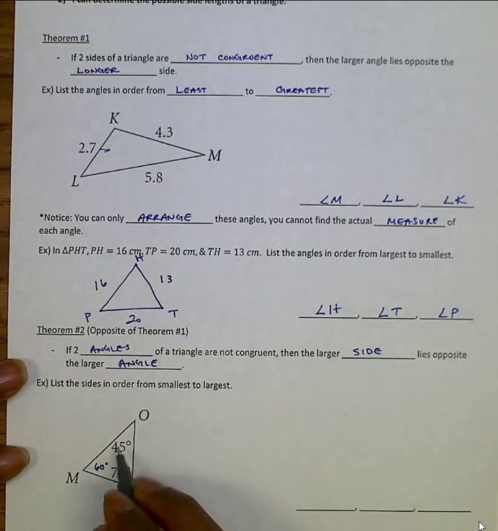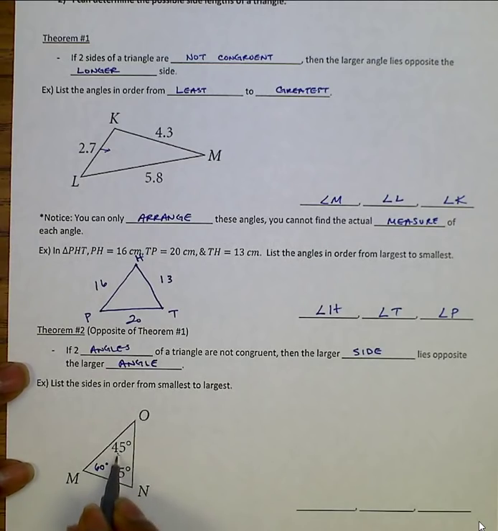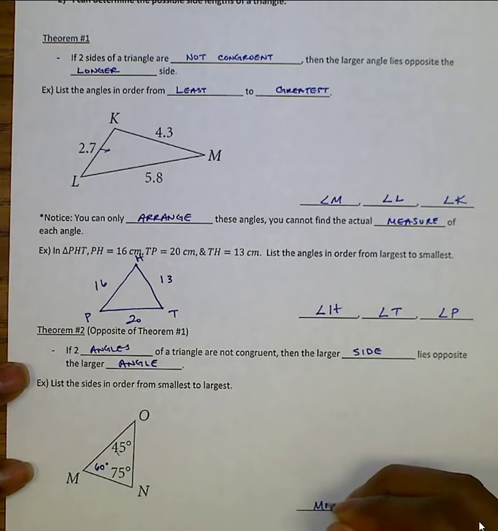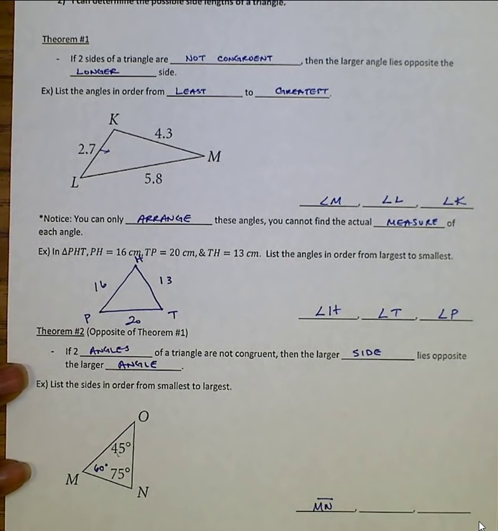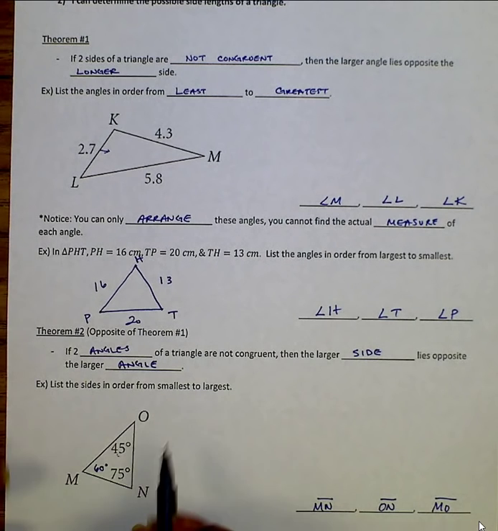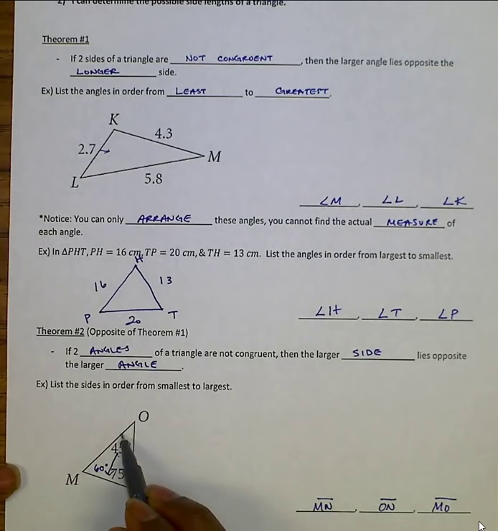Okay, so now we know all three of our angles, and now I can list the sides from smallest to largest. So the smallest side should be opposite the smallest angle. Our smallest angle is 45. The side opposite that is MN. Our next is 60. The side opposite of that is ON. Our next is 75. The side opposite of that is MO. Okay, again, we're just looking at this and saying, okay, the angle opens up to what side? So you see this angle, it opens up to this side.